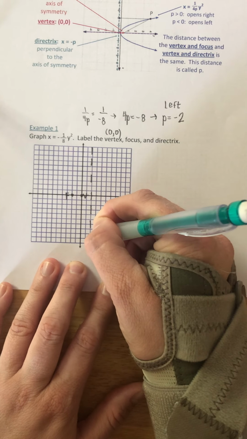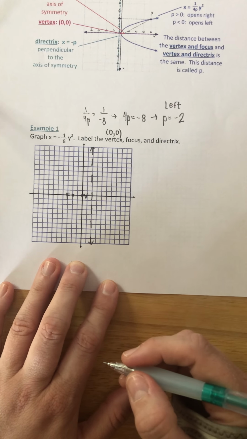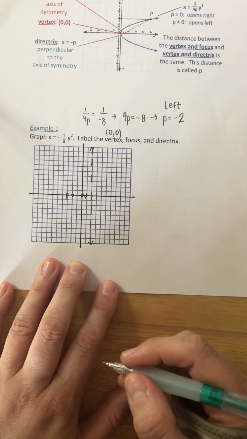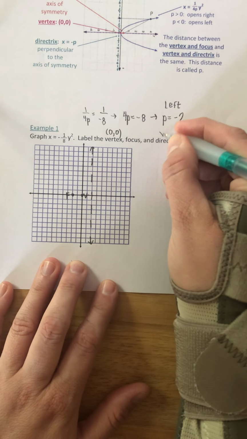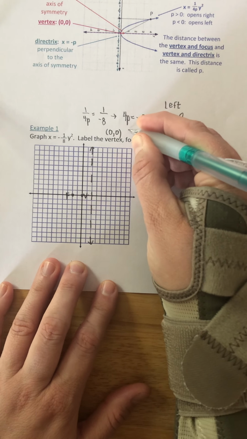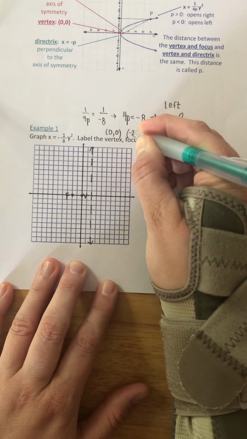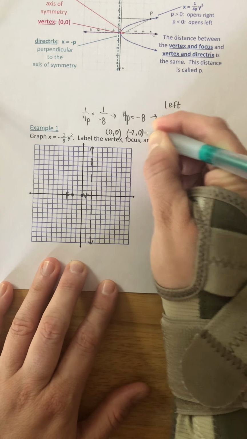and that is where we are going to draw our directrix. Now here's what changes. That means that this is a vertical line and not a horizontal line. So when we write an equation for our directrix, we're no longer going to write y equals a number. We're going to write x equals a number. So in this case, x equals positive 2. And let me go back here and put my coordinates for the focus. It was at negative 2, 0.